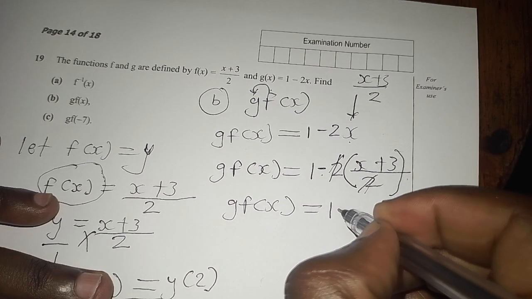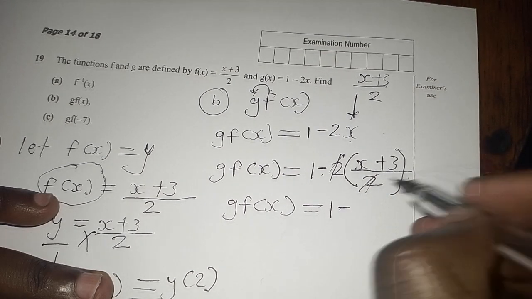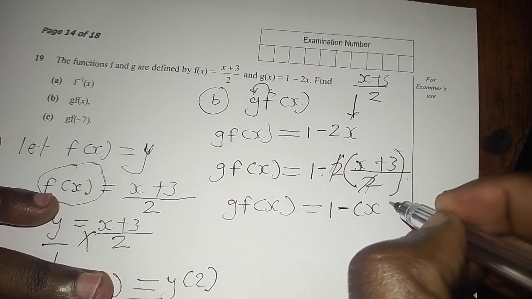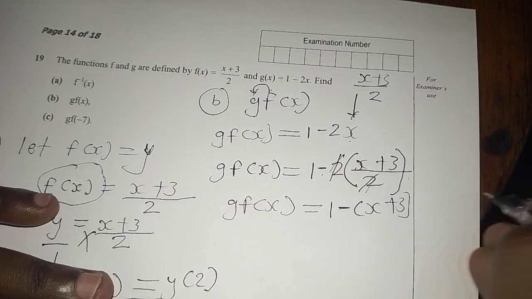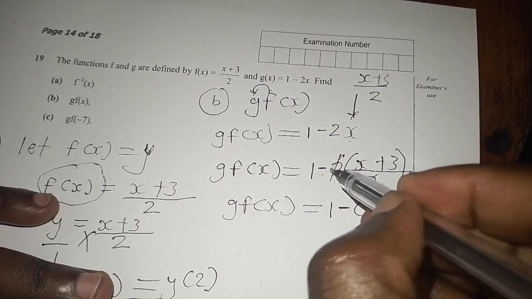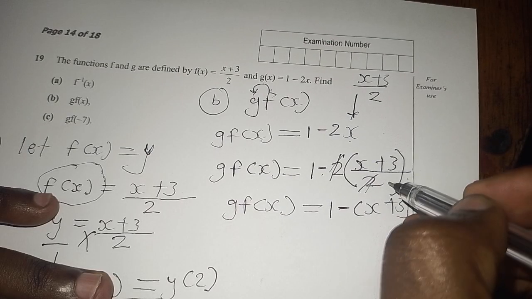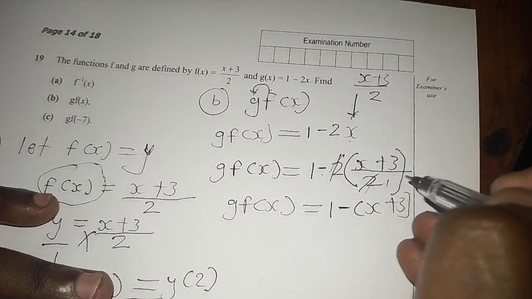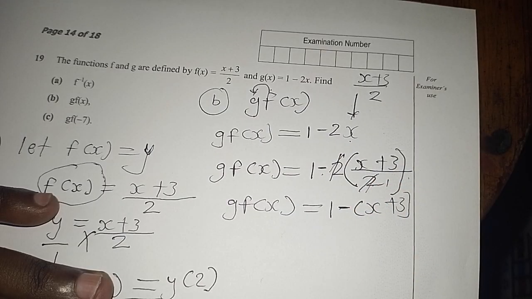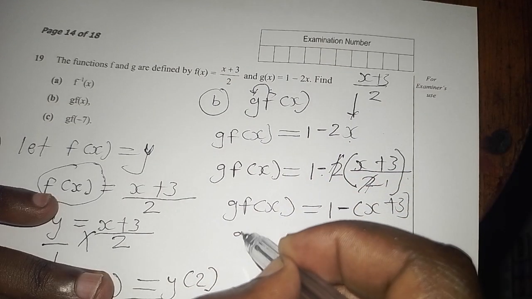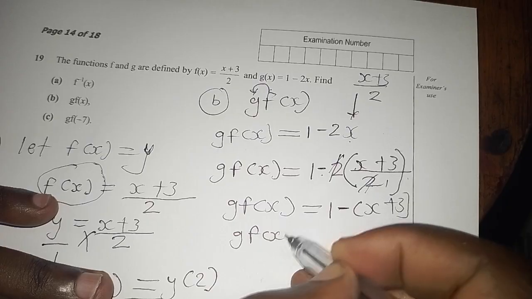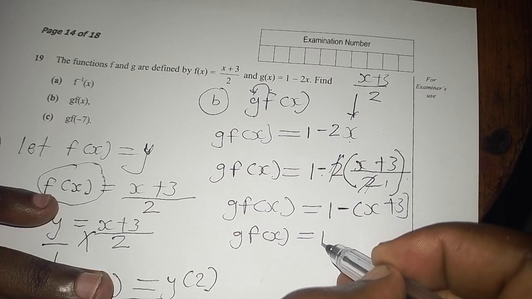So I want to take it simple, step by step. You have negative, open the bracket x, then plus 3, we close. What has happened to 2 and 2? They have cancelled themselves, since 2 into 2 is 1, and 2 into 2 is 1. 1 into 1 is 1. You see that? Then from there, you have g f of x equals 1 will remain.